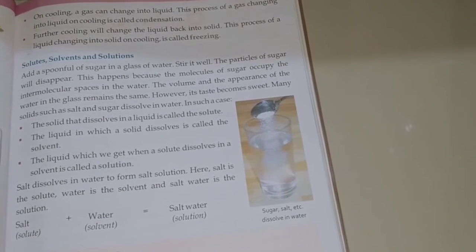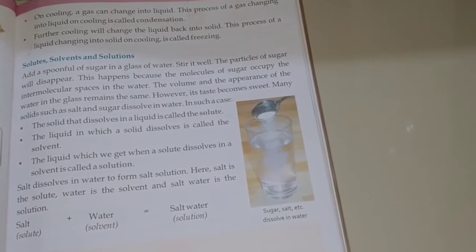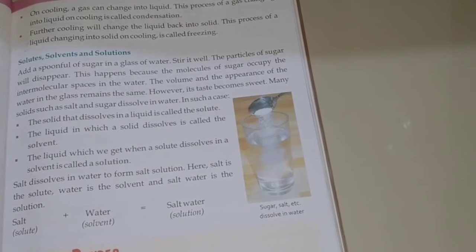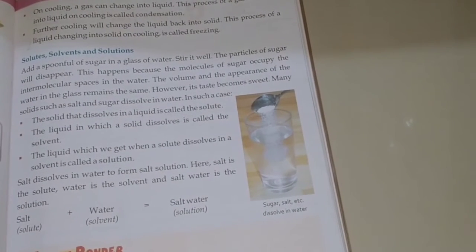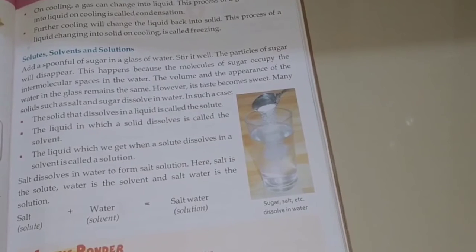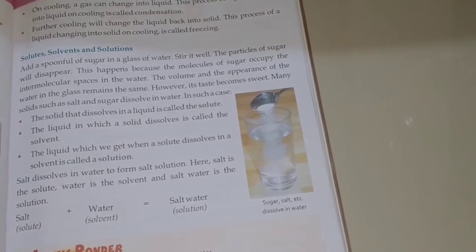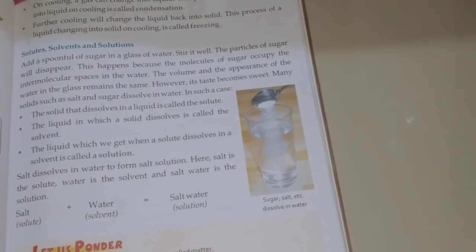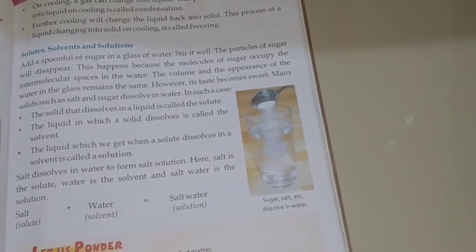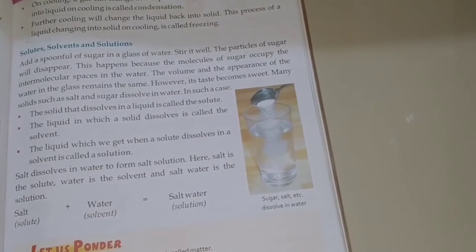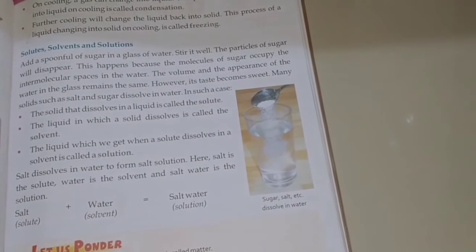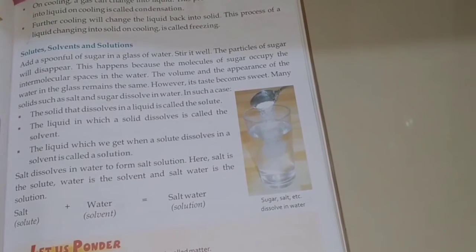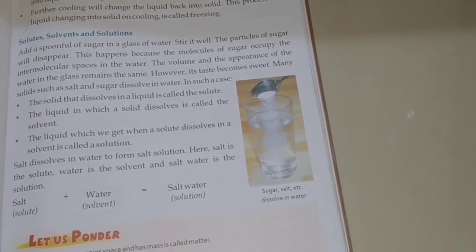The liquid in which a solid dissolves is called the solvent, and the liquid which we get when a solute dissolves in a solvent is called a solution. Salt dissolves in water to form salt solution. Here, salt is a solute, water is the solvent, and salt water is the solution.